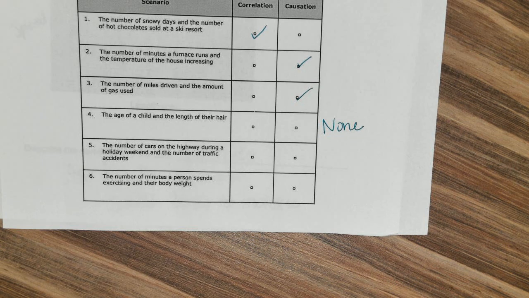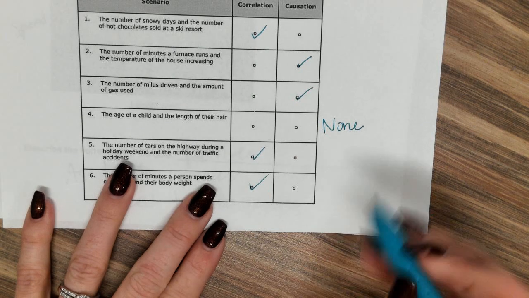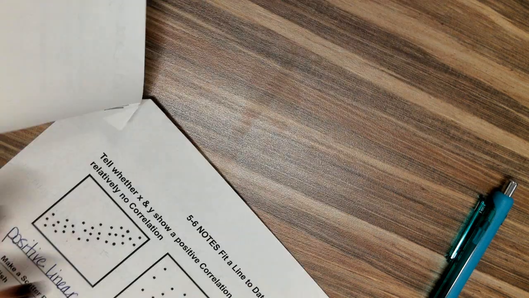All right, number 5. The number of cars on the highway during a holiday weekend and the number of traffic accidents. What do y'all think? Correlation. It is not 100% going to cause an accident, but the odds are high. Okay? Last one, number 6, the number of minutes a person spends exercising and their body weight. Correlation. It's not going to 100% cause them to be a certain body weight, okay? But it is correlated.